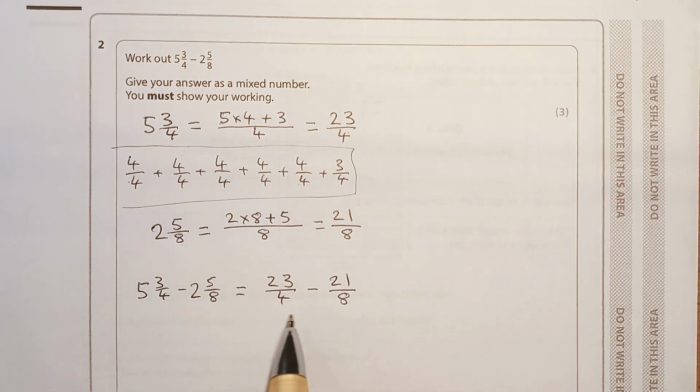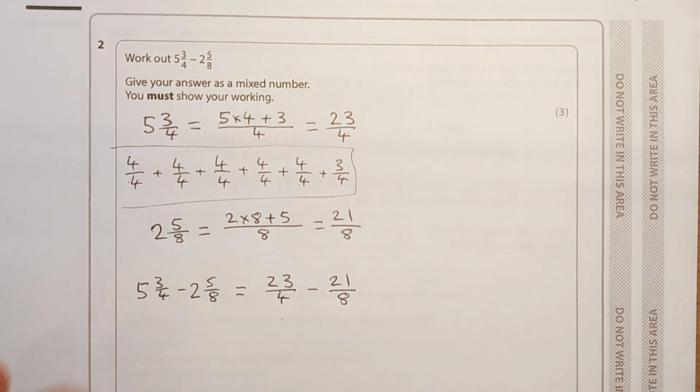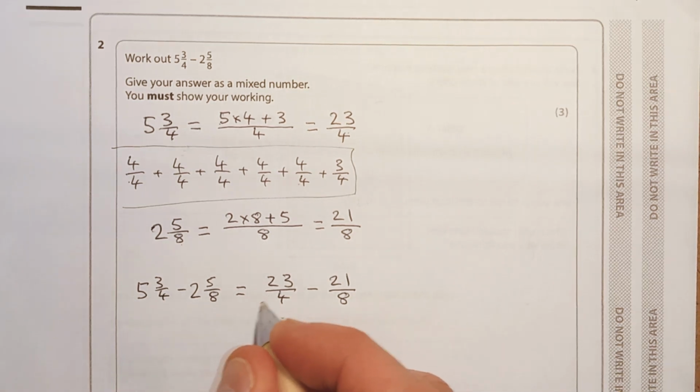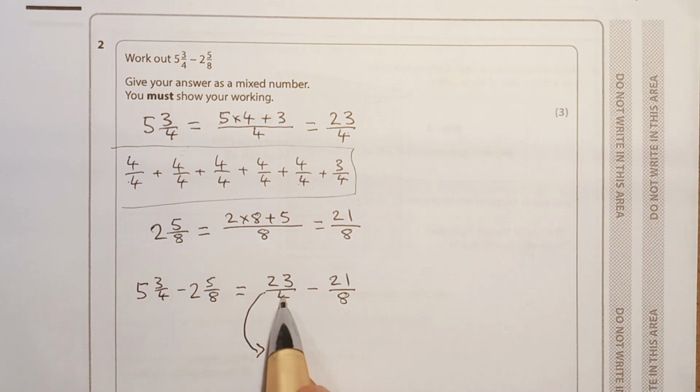So we say, well, does one of the denominators go into the other? Well, yeah, 4 goes into 8. And how many times does 4 go into 8? Well, 4 goes into 8 twice. Okay, because 4, 8. There you go. So we want to rewrite this fraction as having a denominator of 8. And to get from the 4 to 8, we're doubling it or multiplying by 2, well, we need to do the same to the numerator.